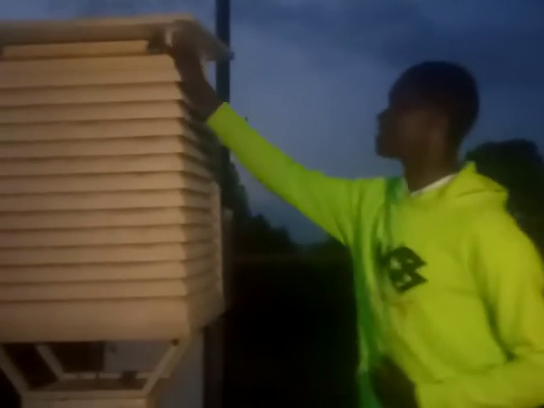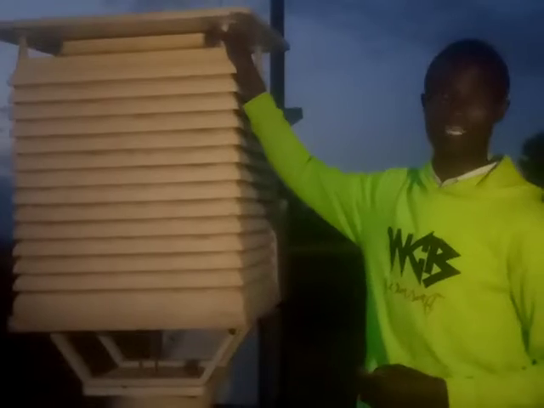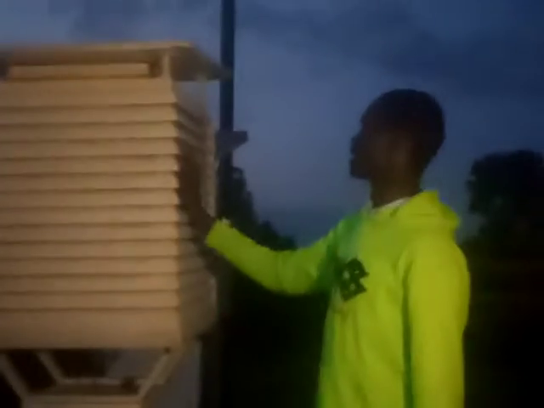This Stevenson screen has some properties which must be adhered to. One, as you can see, it is raised above the ground to prevent disturbances by animals that move on the ground. Then, as you can see again, it has spaces in between, the louvres. These are for free air circulation. Then we can see it is painted white.